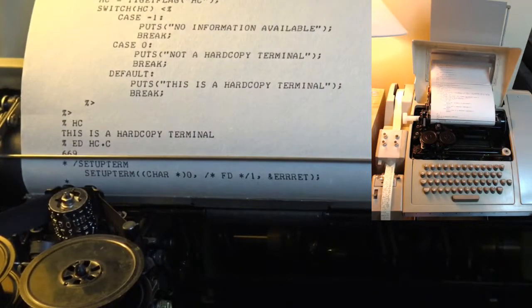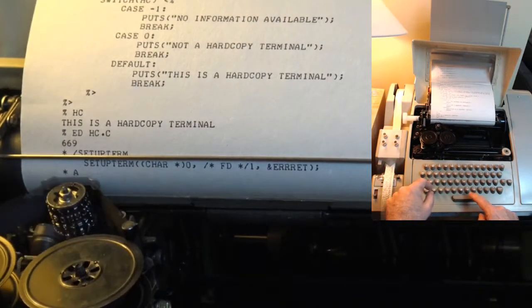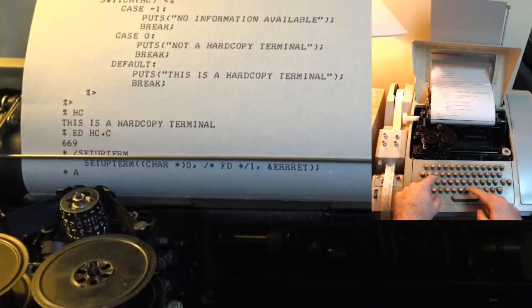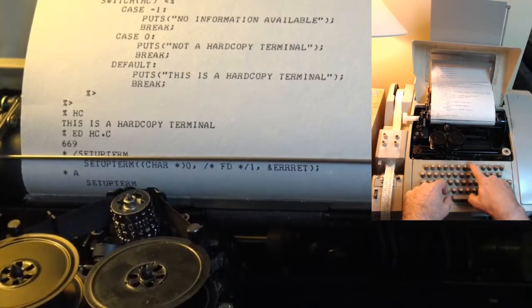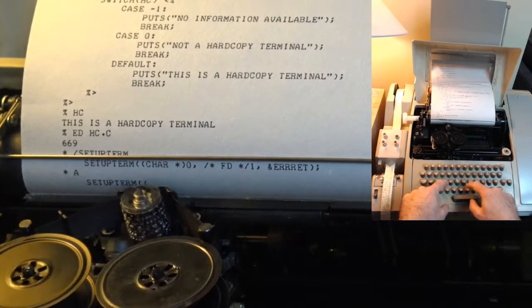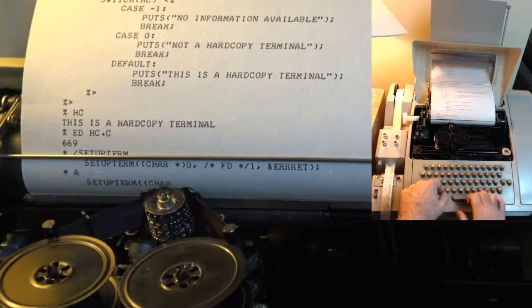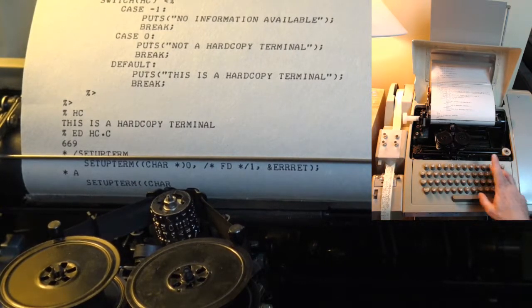And I'm going to replace this line. And let's see, bracket, star, where's the asterisk? I don't use this keyboard enough.